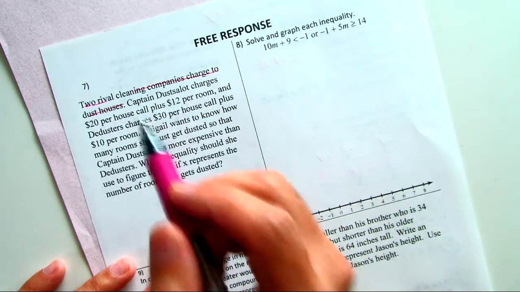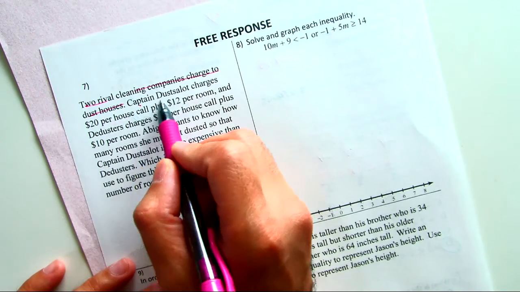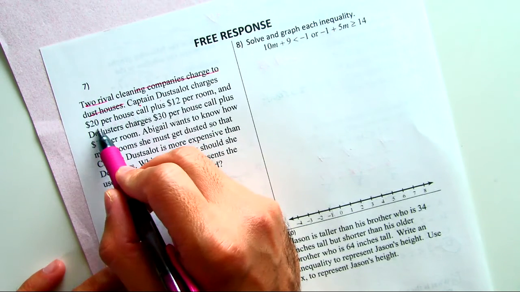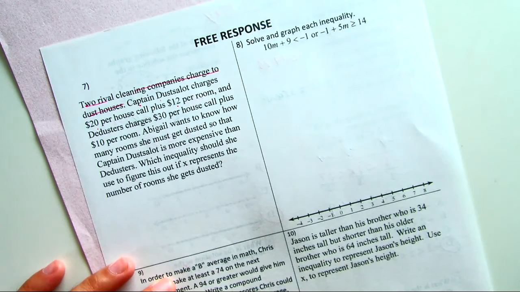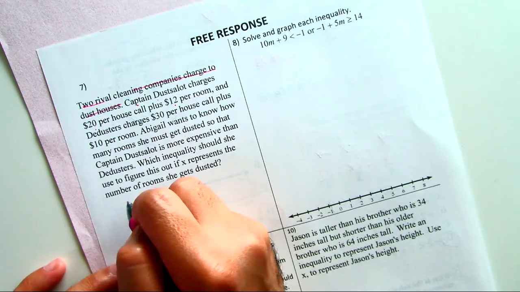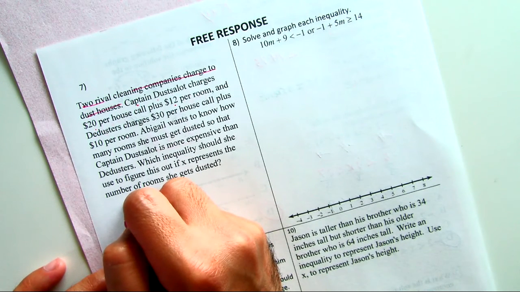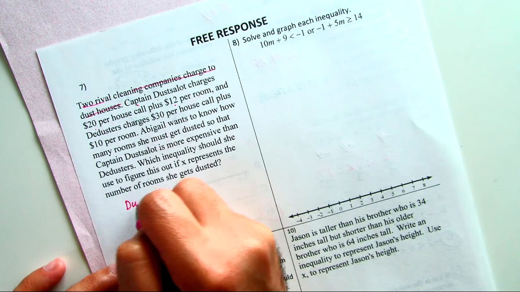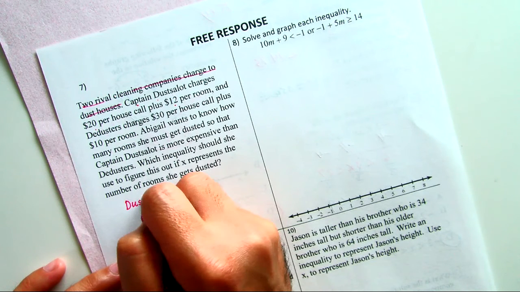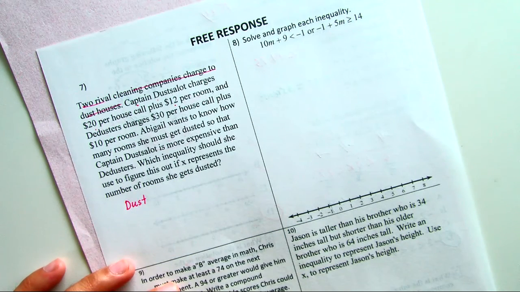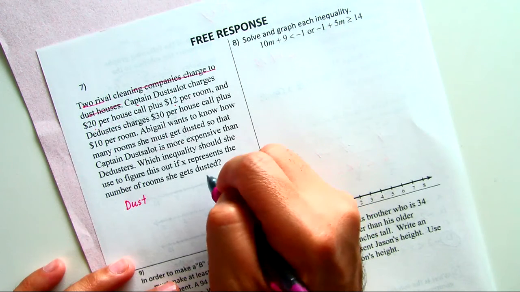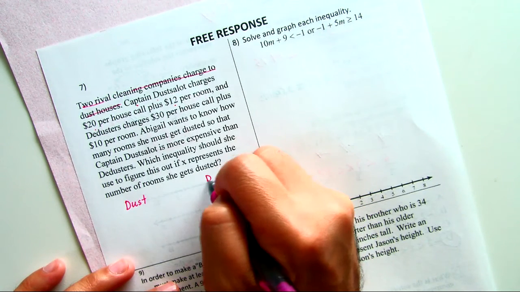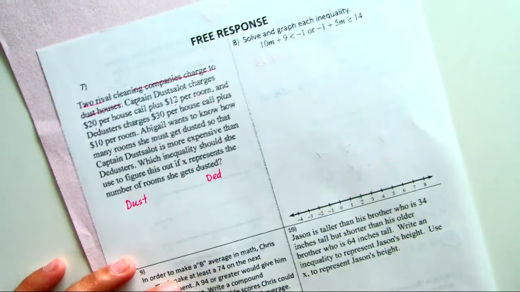Now, Captain does a lot, charge $20 per hour and 12 per room. Okay, so this is how you do it. On this left side, you write does, right? Then on the right hand side you write down they, right, to separate the company.